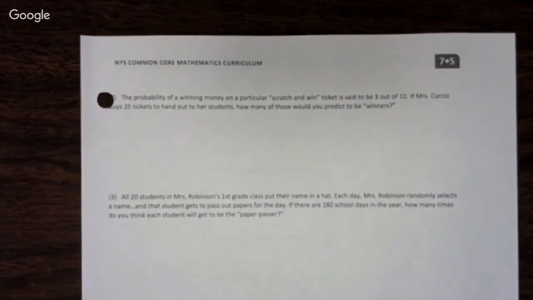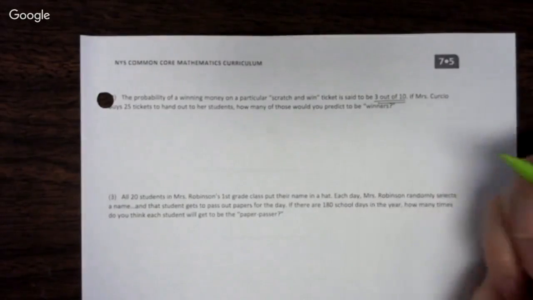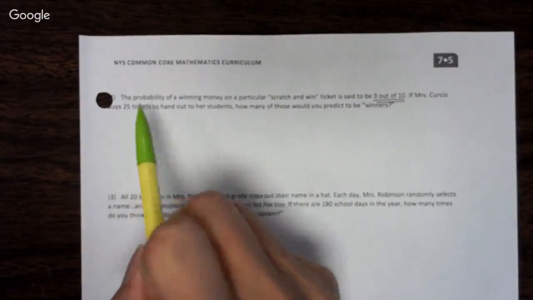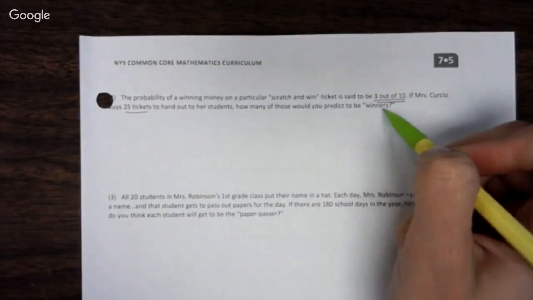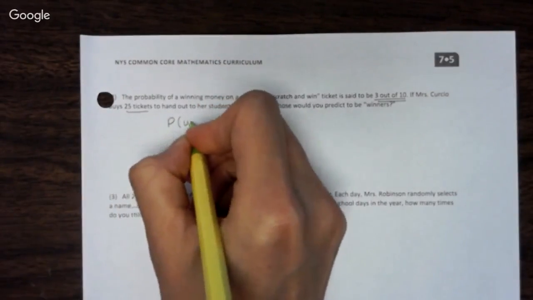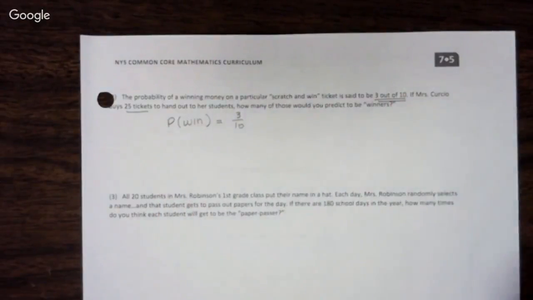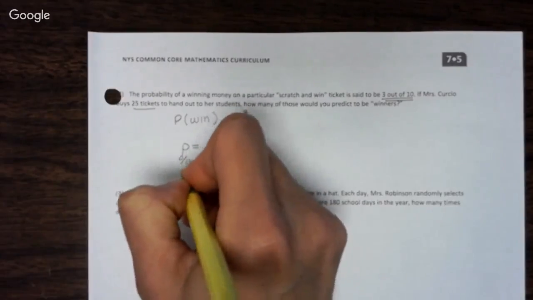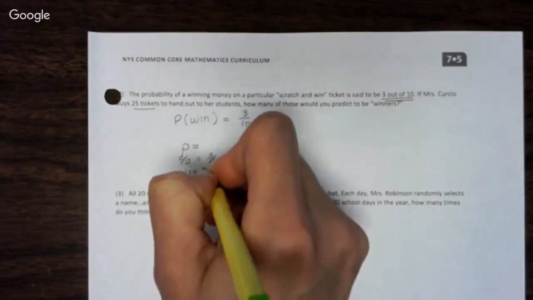Let's go to example 2. The probability of winning money on a particular scratch and win is said to be 3 out of 10. If Mrs. Curcio buys 25 tickets, total amount of tickets, how many of those would we predict to be winners? So we were told that the probability of winning is 3 out of 10. Like I said, you can leave it as 3 out of 10. That's fine. So part equals percent times whole. We know you win 3 out of 10 times, and we're doing it 25 times.